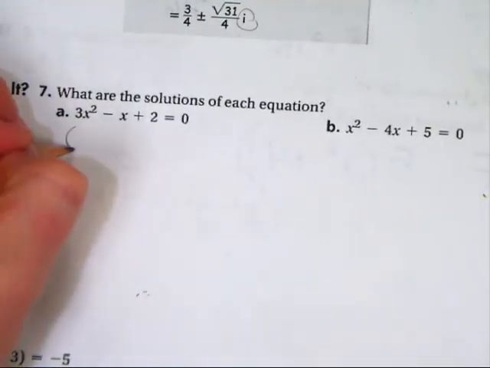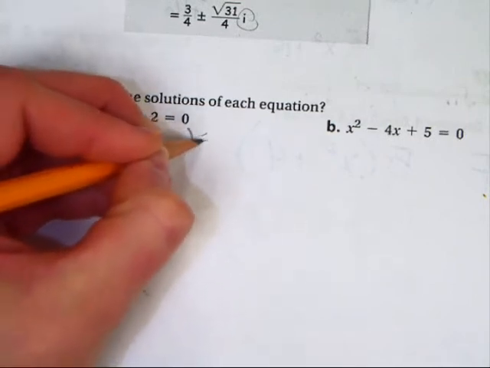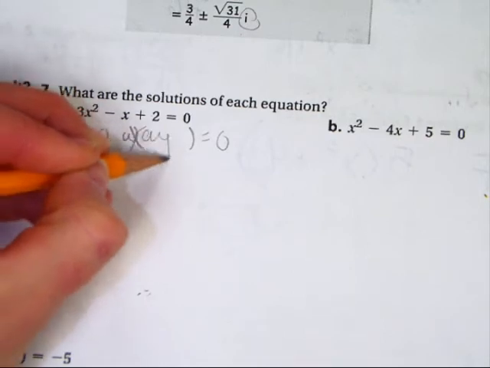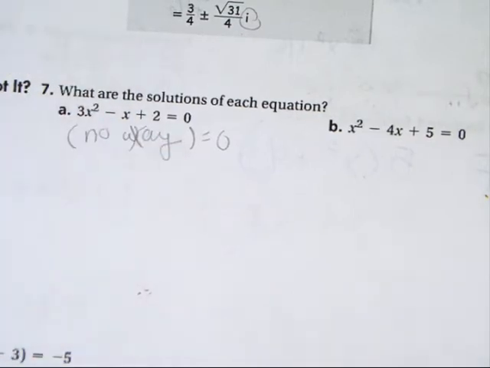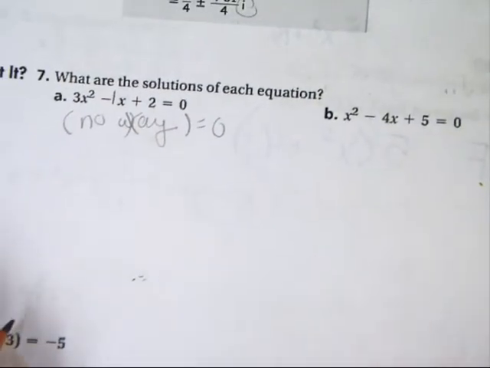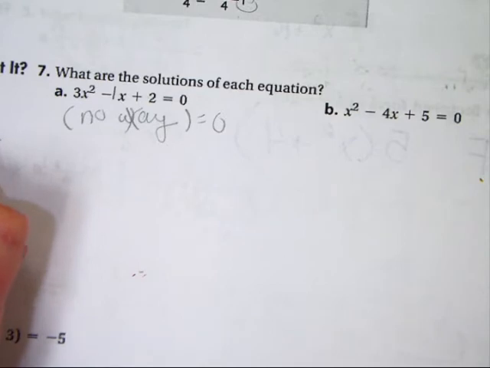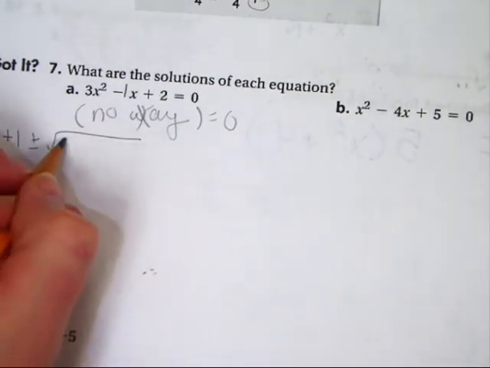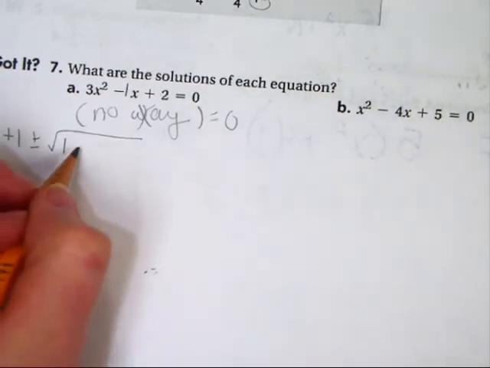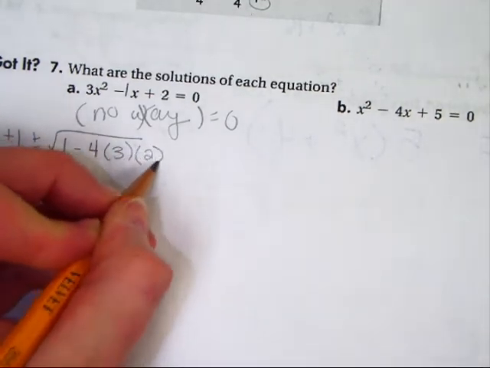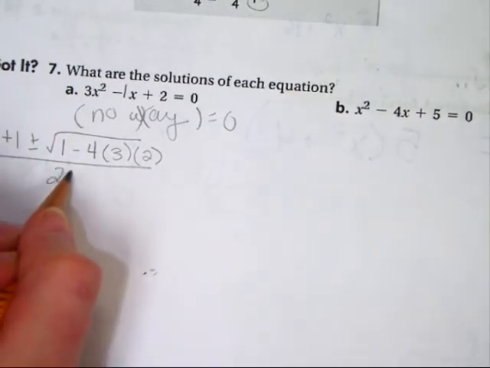Alright, you cannot factor this. There is nothing that you guys are going to be able to think of that will ever factor this. So, we're going to use the quadratic formula. We have a, b, and c. So, ready? Opposite b, positive 1, plus or minus the square root of b squared is 1, minus 4 times a, which is 3, times c, which is 2, all over 2 times a, which is 3.